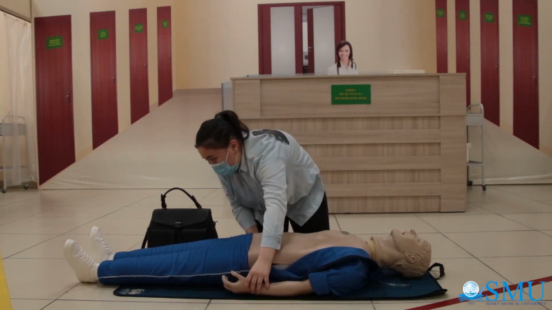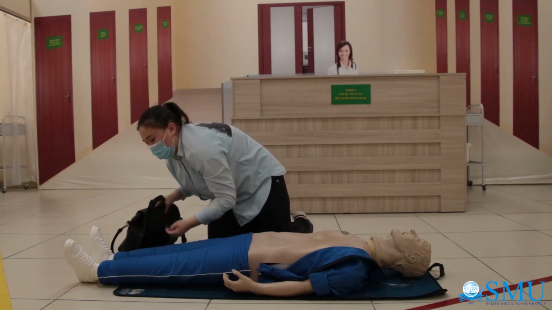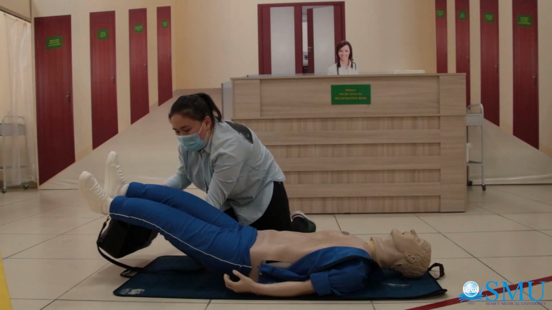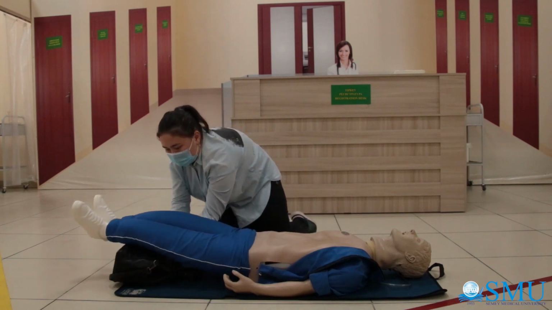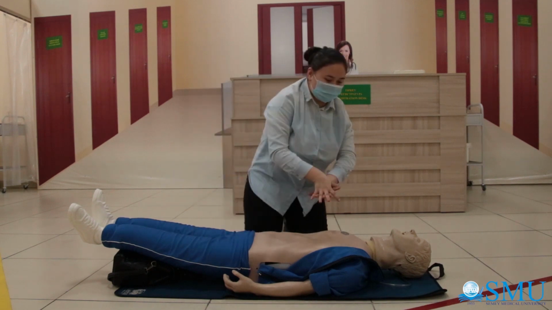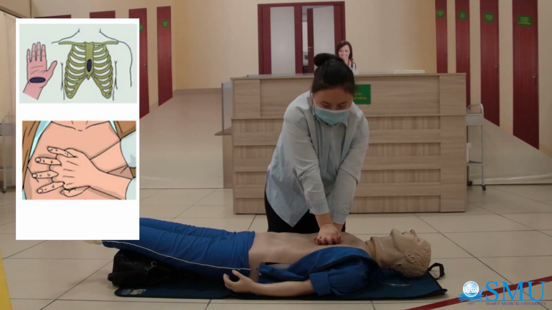Lay the victim on a firm flat surface on his back, hands pressed along the trunk. Raise the lower limbs at 30 degrees. Release chest and abdomen from tight cloth. Place the palmar surface of one hand on the lower third of the sternum, but not on the xiphoid process.